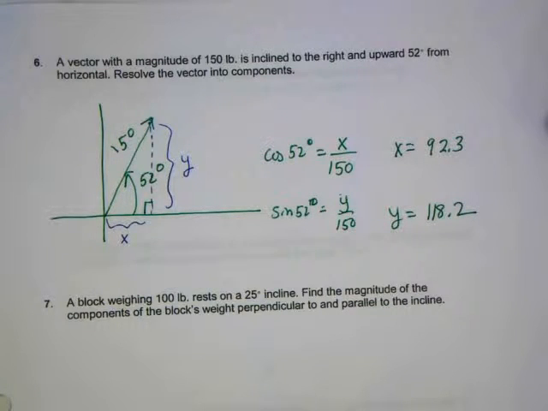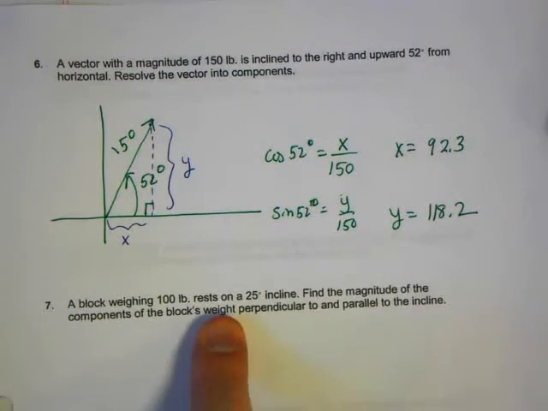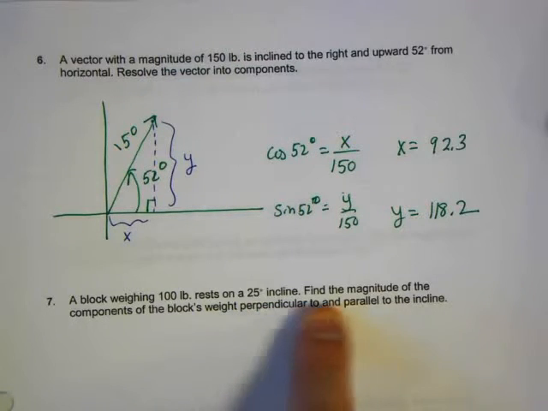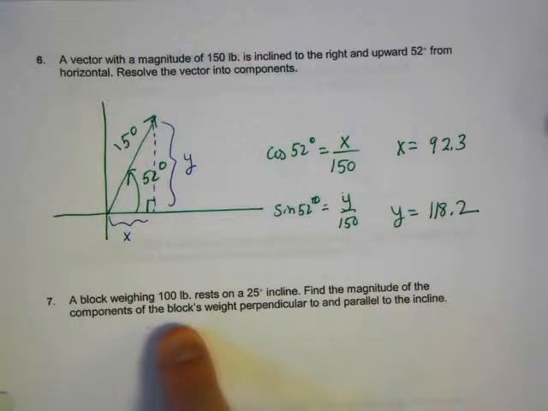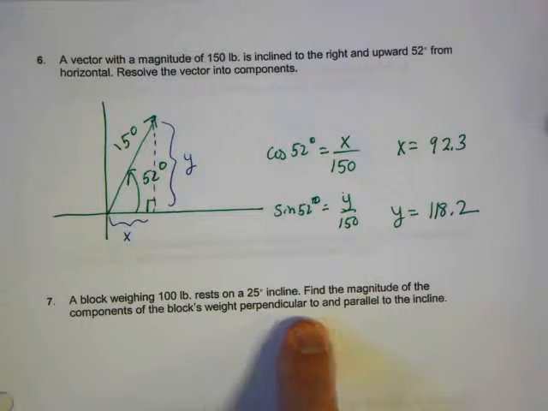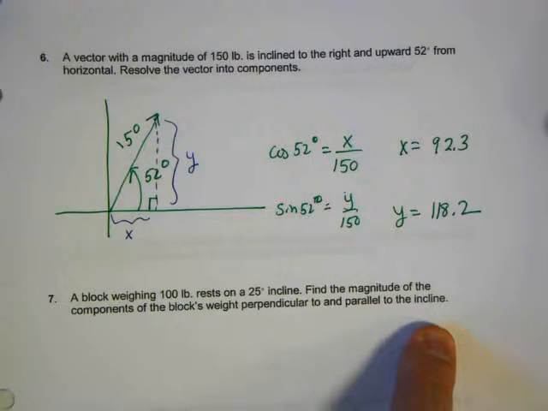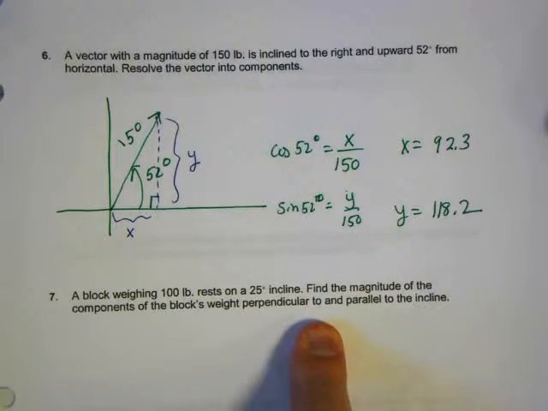Into components for this problem means x and y. For the next one, it's going to mean something slightly different, but it's going to work pretty much the same way. If it just says into components, then it always means x and y. But the next one says a block of 100 pounds rests on a 25-degree incline. Find the magnitude of the components of the block's weight perpendicular to and parallel to the incline. So in this one, it says find components, but then it gives you a further description of what it means.